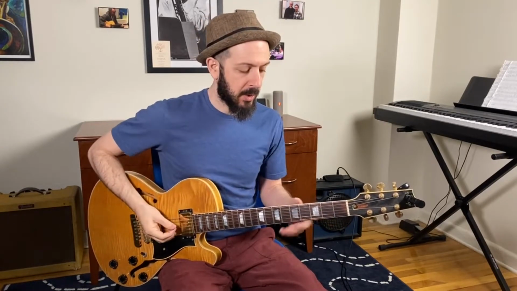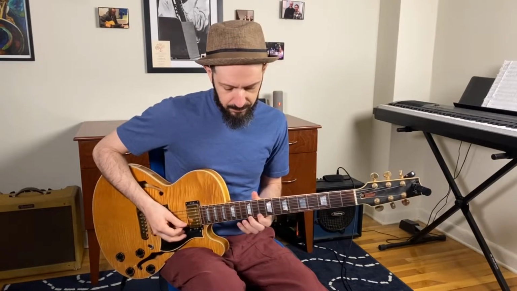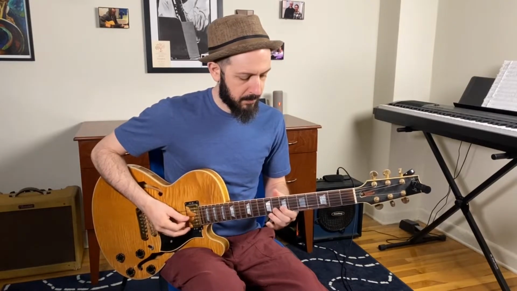So here's just the pure G major triad, no tension notes, just G major: 1 3 5, G B D. Pretty boring, pretty vanilla. It's like our blank canvas.